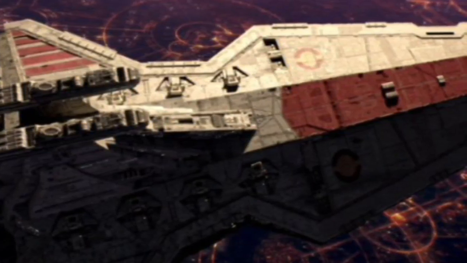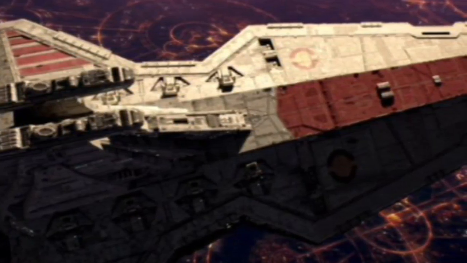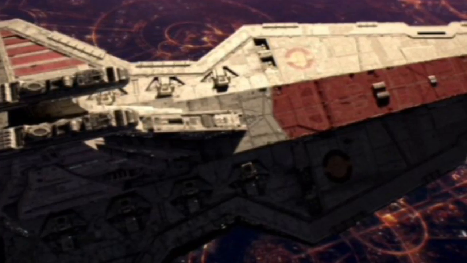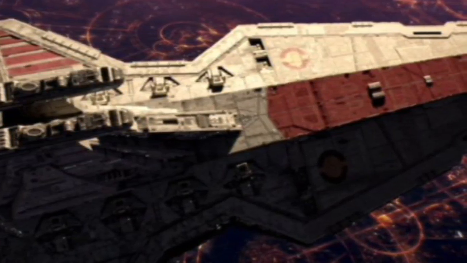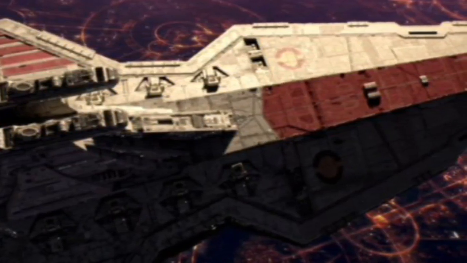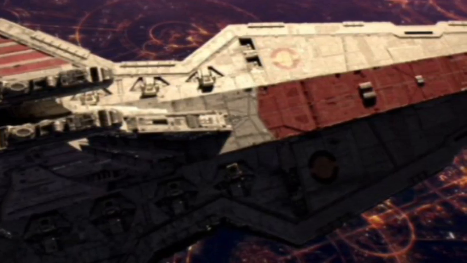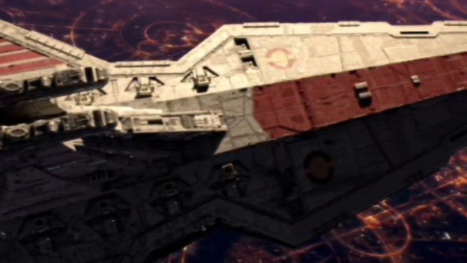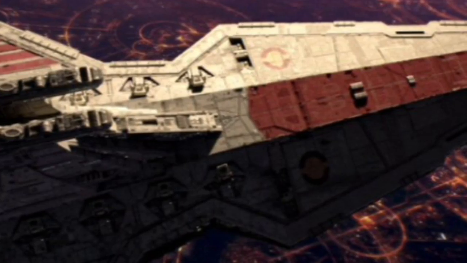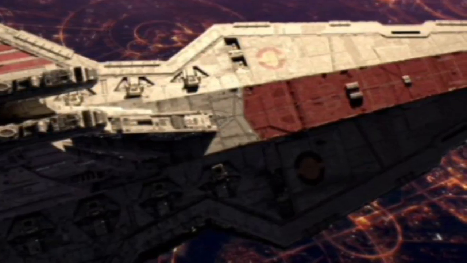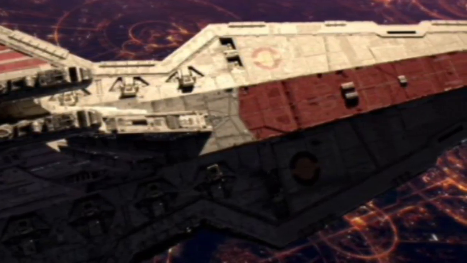This model of Star Destroyer can be seen in Episode 2, at the very tail end of Episode 2, in the ending sequences, where you can see Palpatine and other members of the Senate looking down on the clones. The clones are getting loaded onto these Star Destroyers. That's their first appearance in a movie, because of course that's when the Clone Wars started.